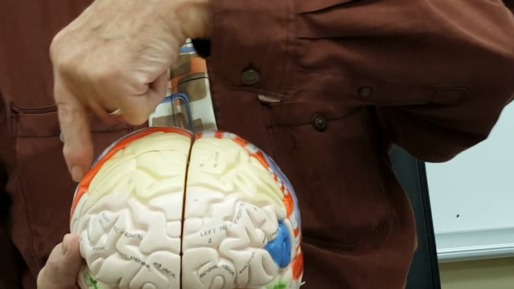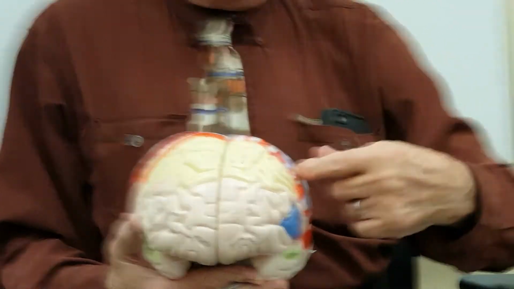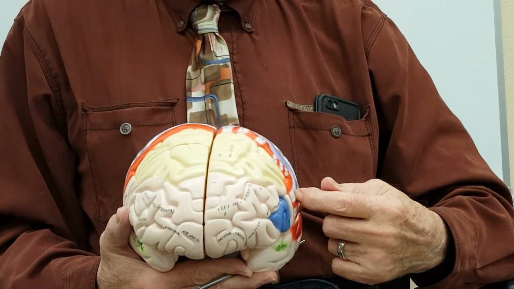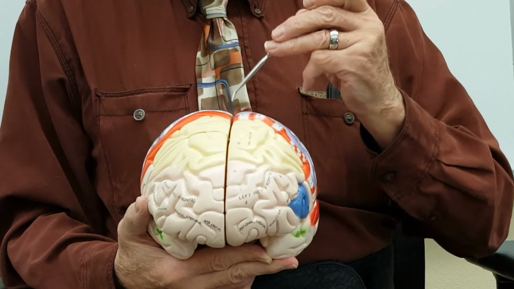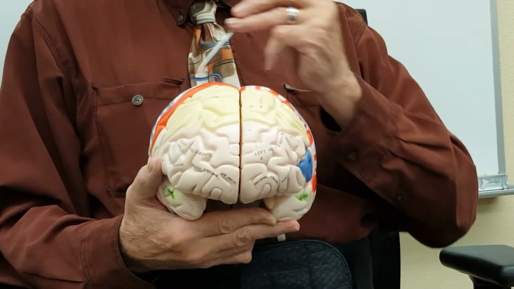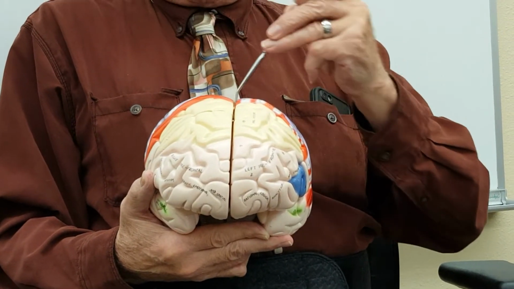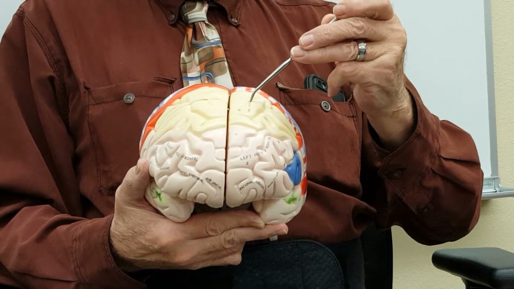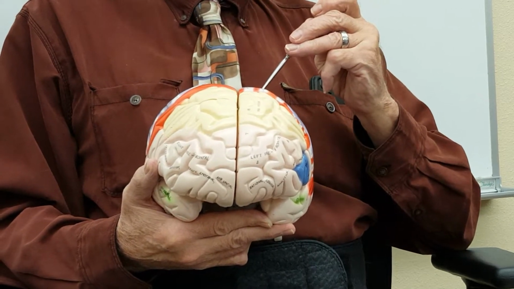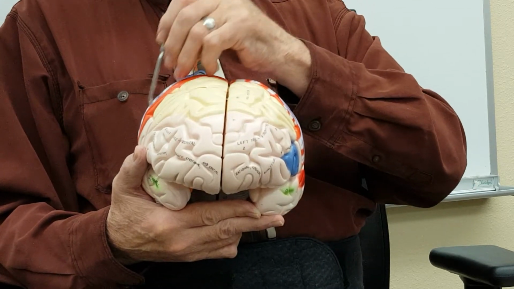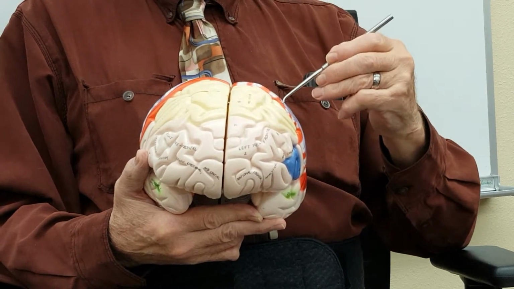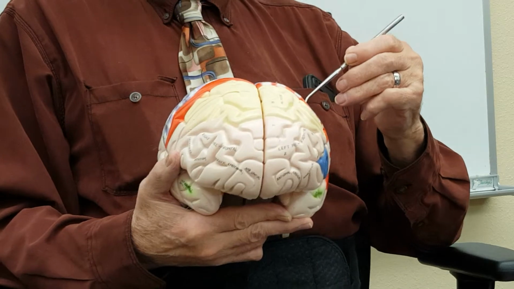Anything, the whole business in front of the central sulcus, which is right there. Okay, the central sulcus is in between the primary motor cortex and the somatic sensory cortex. So the central sulcus divides the frontal lobes from the parietal lobes. Would you want central fissure instead of central sulcus? Central sulcus is fine, or central fissure is fine, that's the next one.